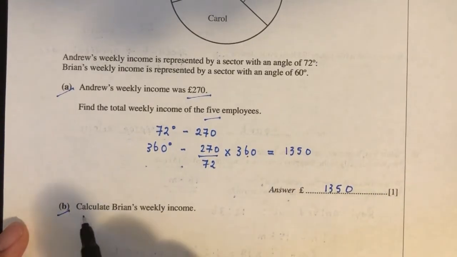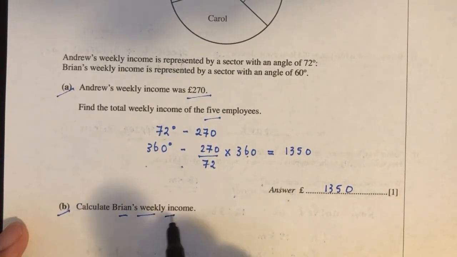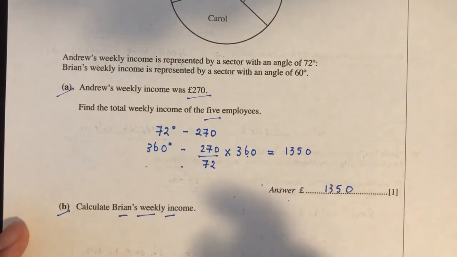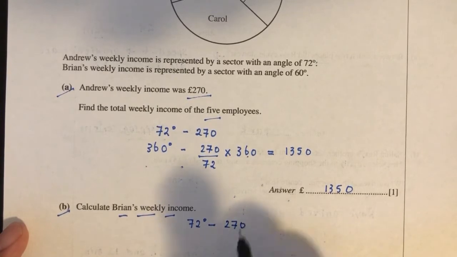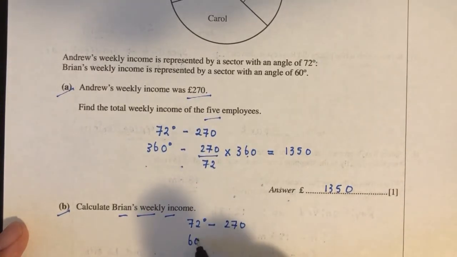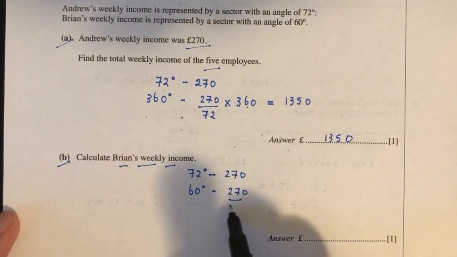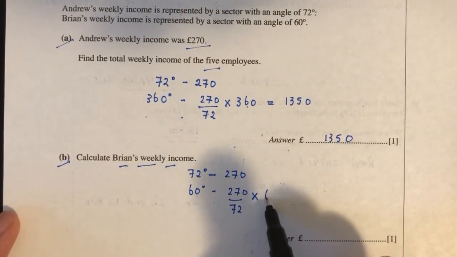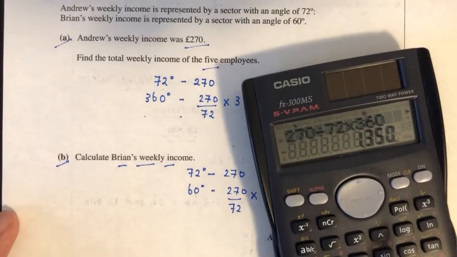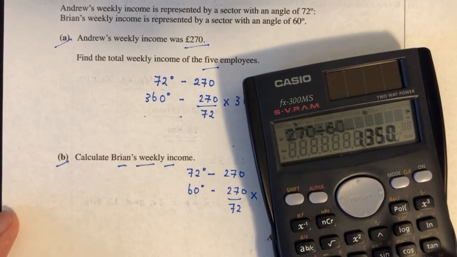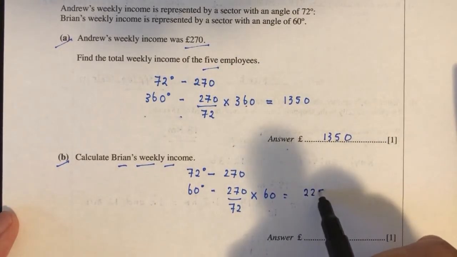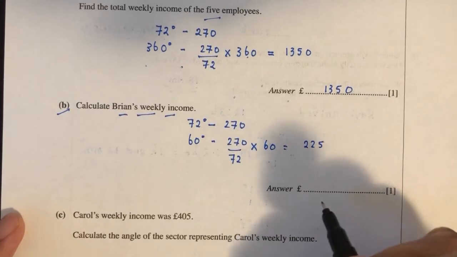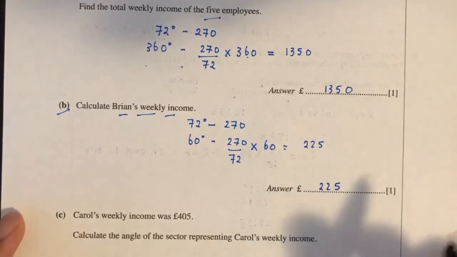Now part B, calculate Brian's weekly income. In the same way, 72 degrees is 270. So Brian is 60 degrees, that will be 270 divided by 72 times 60. So 270 divided by 72 times 60 will be 225. So Brian makes 225 pounds a week.